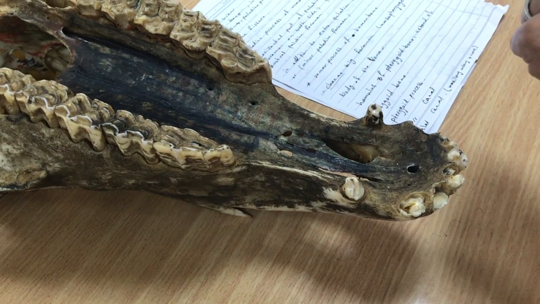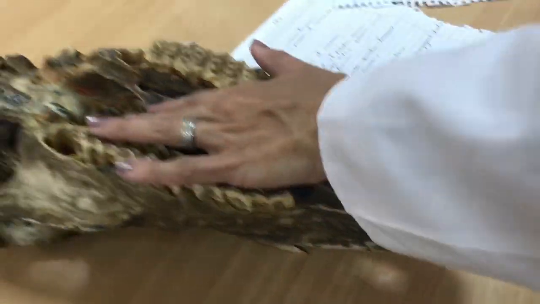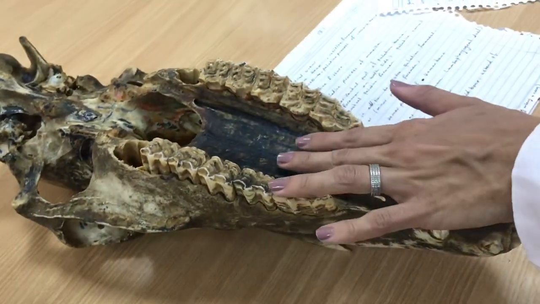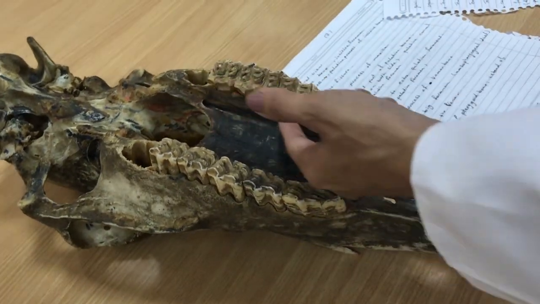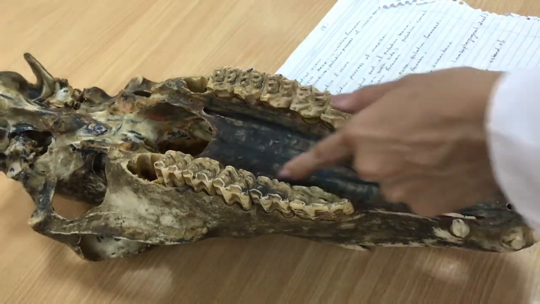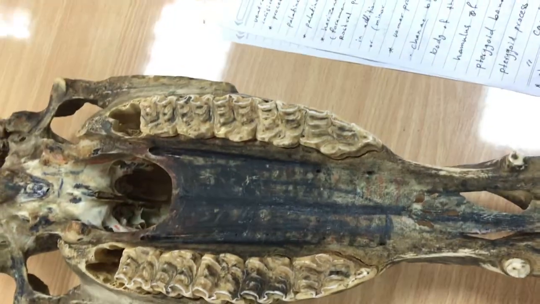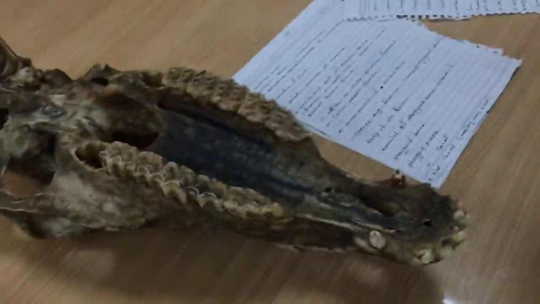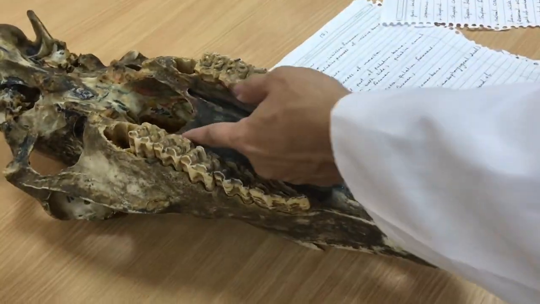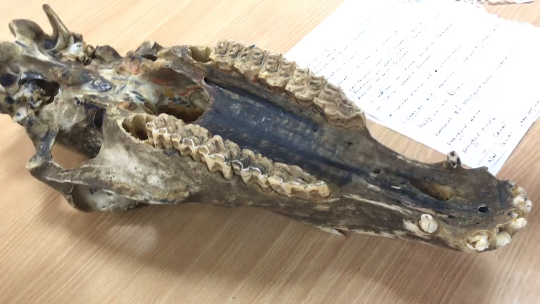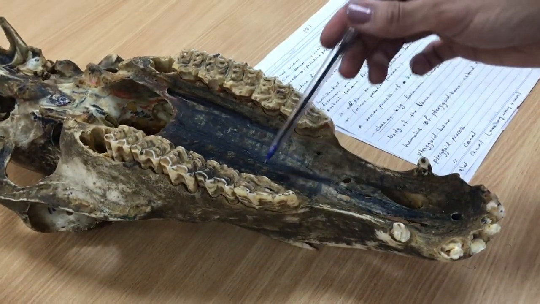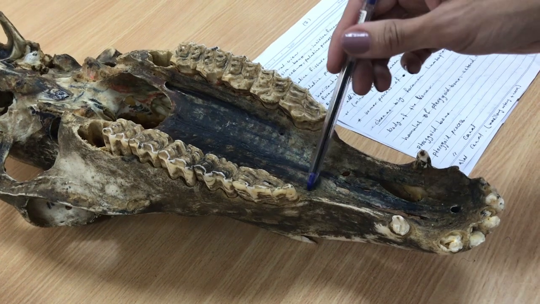Okay. Then we have a hard palate, not a suture, and then we have two grooves for the artery. The greater palatine artery runs in this area. You can also see the minor or accessory palatine orifice.